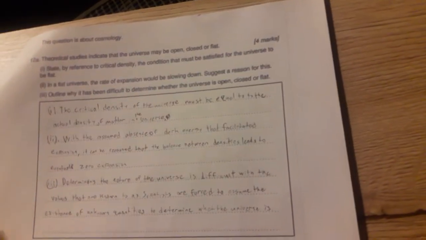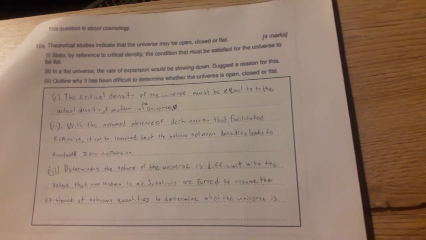Just keep in mind, critical density must be equal to the actual density of matter. This is what is said, so as long as you're with that, you should be fine. B says that in a flat universe, the rate of expansion would be slowing down. So just give a reason for this.